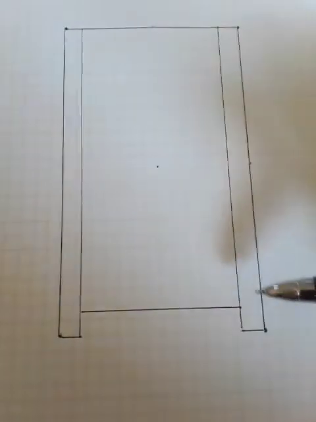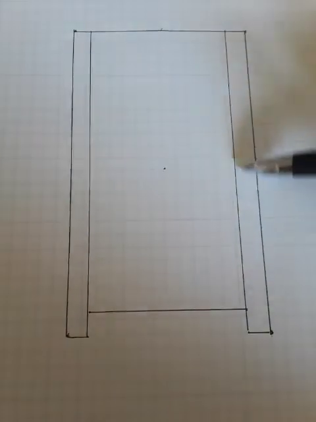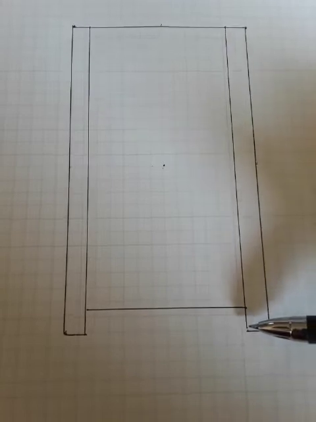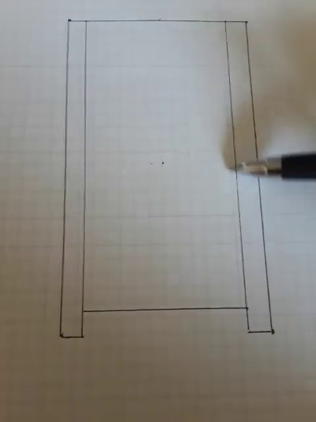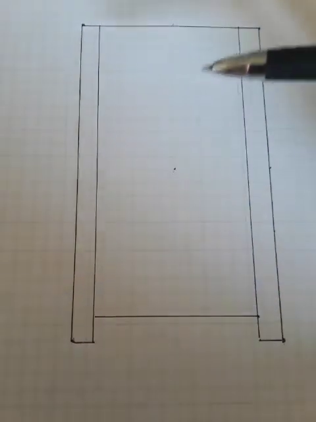Okay, what I went ahead and did here is include this member of the face frame. Since I already had it marked, I'm just going to transfer that line all the way up, just like I did over here. Okay, all right, stop the video and then let's get that portion done.